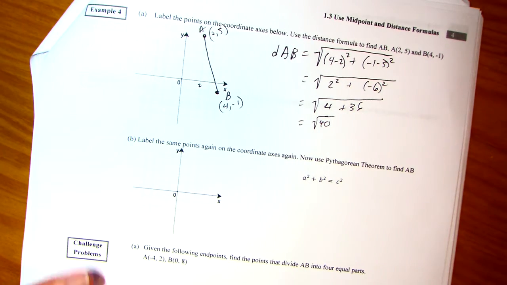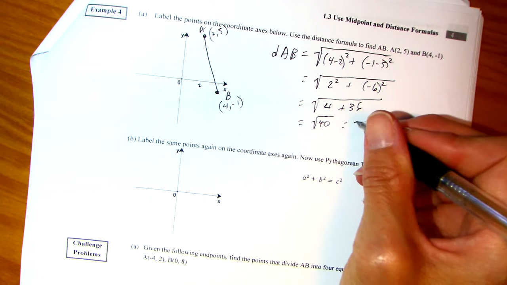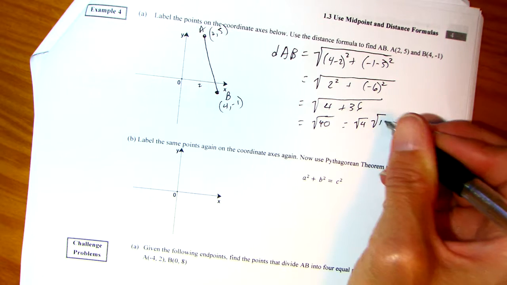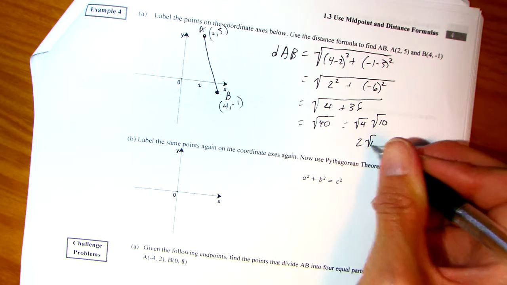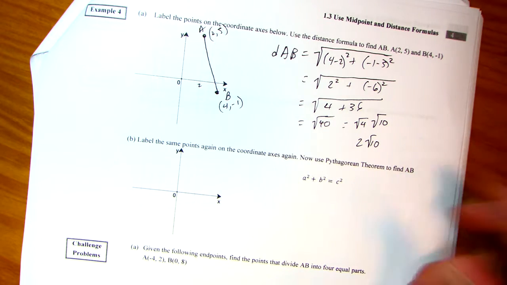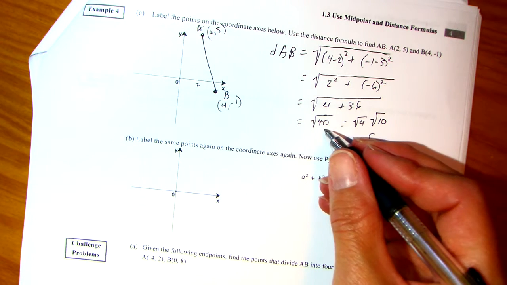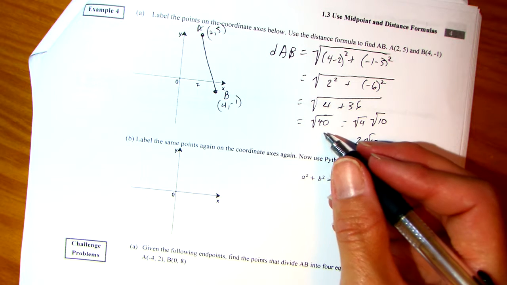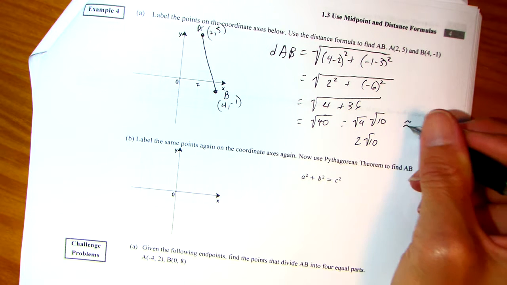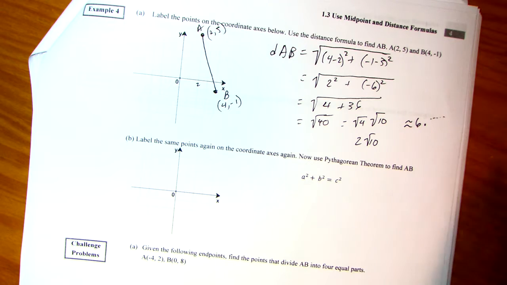Of course, we have to have this in simplest form. That's the same as square root of 4 times square root of 10, which is 2 square root of 10. So there's your exact answer. This is between square root of 36 and square root of 49, so this is about 6 point something. Let me know later.